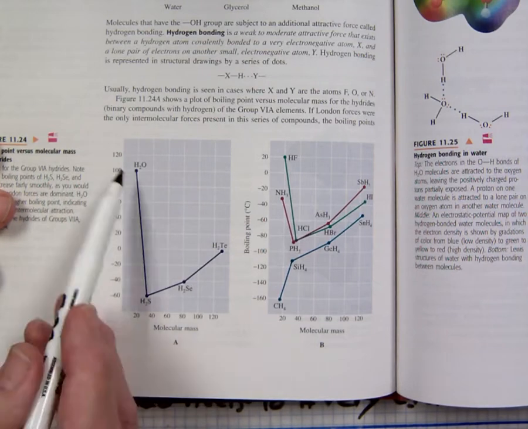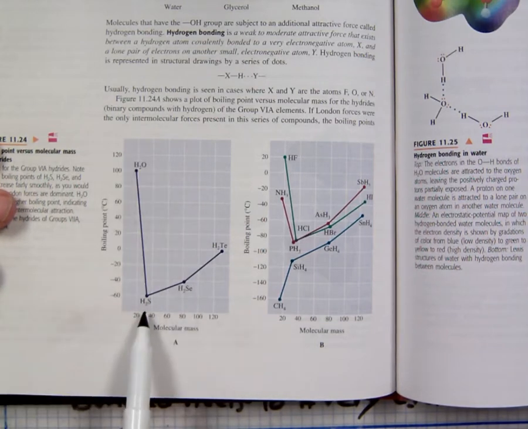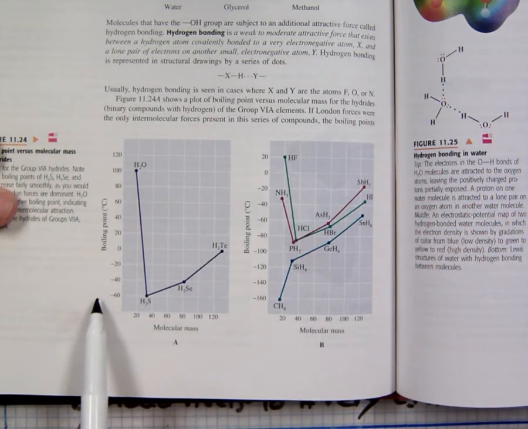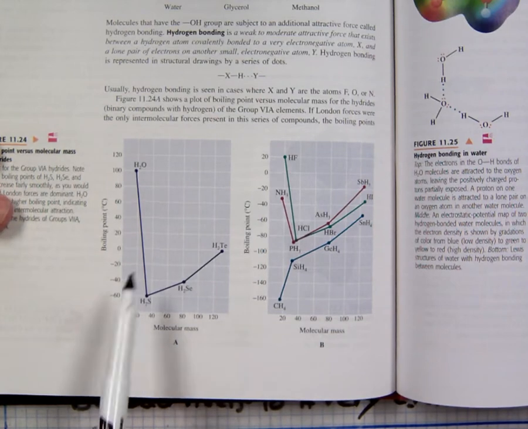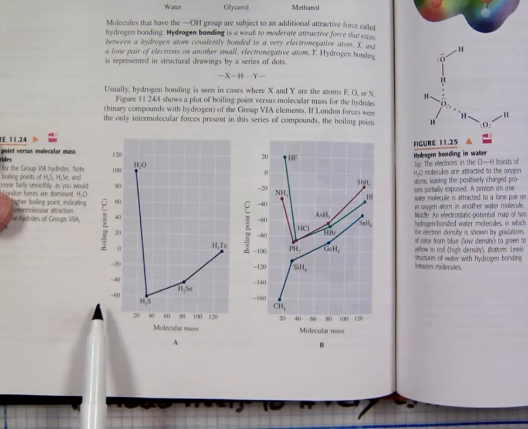So it has a high boiling point here. But look, all you did was replace it with sulfur. And so you have an H2S right here, and hydrogen sulfide doesn't have the hydrogen bonding characteristics like water does. So it boils at minus 60 degrees.